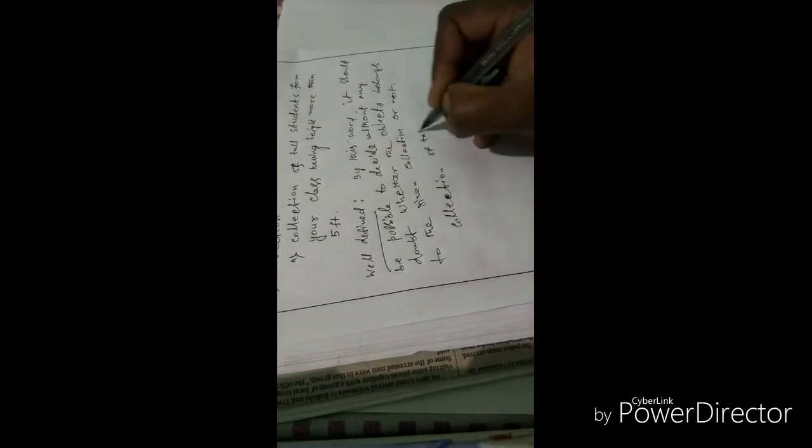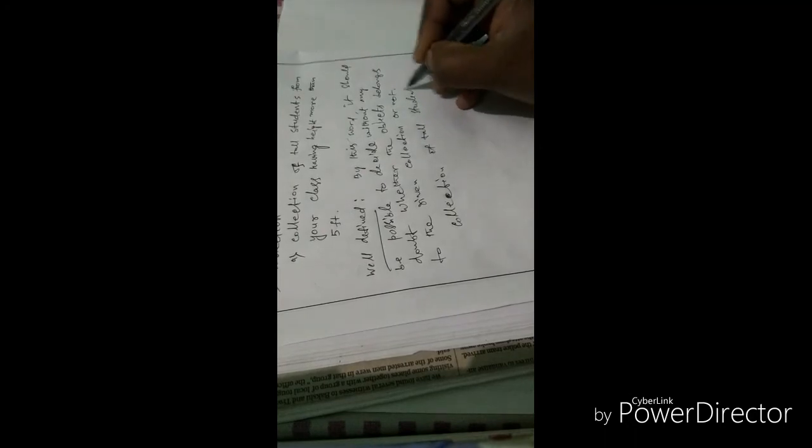So this collection is not well defined. This collection of tall students is not a well defined collection. But if I say a collection of tall students having height more than 5 feet, then this is a well defined collection, isn't it?